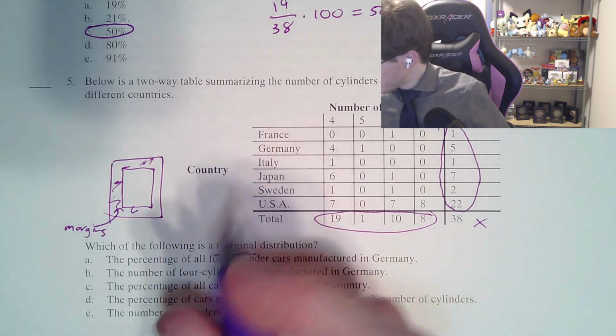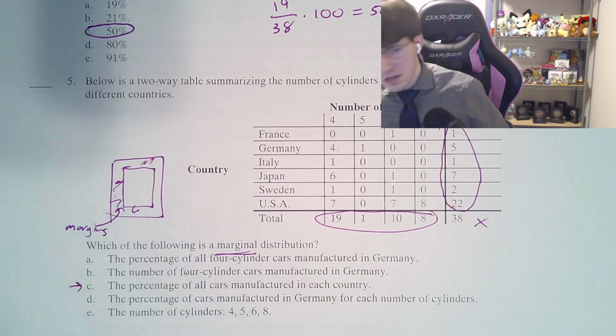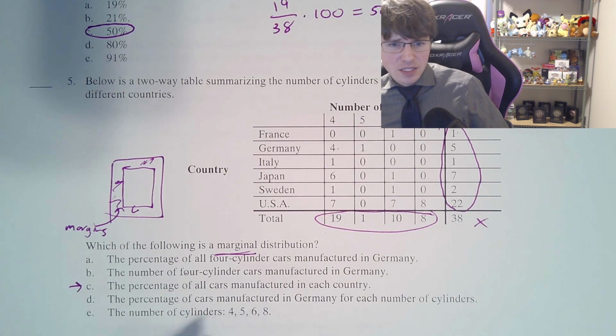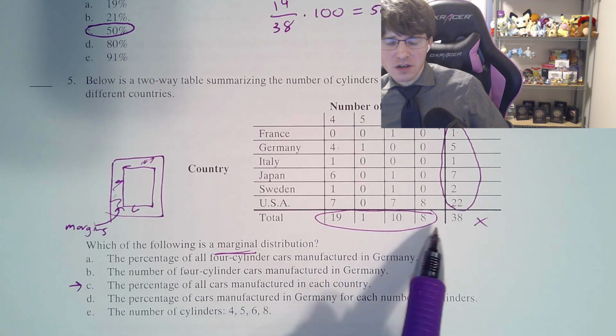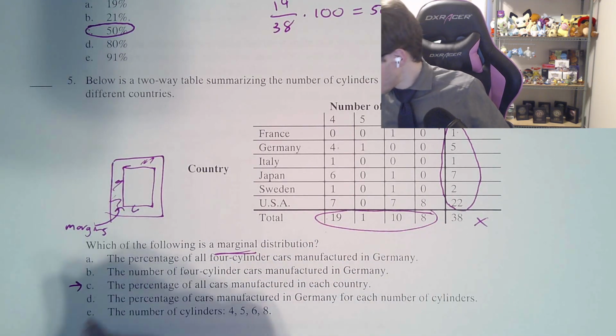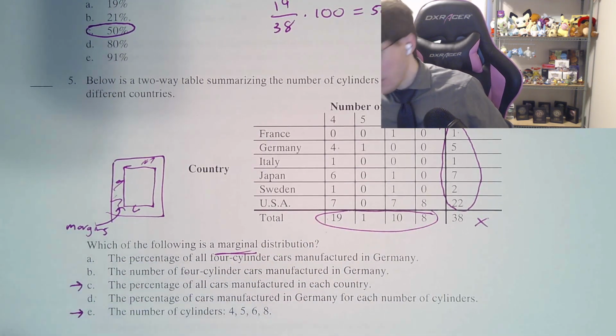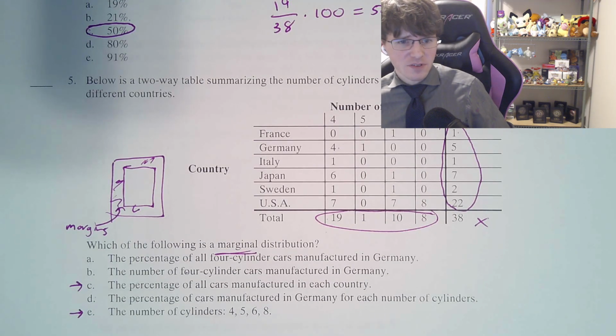The answer key does say that this is the correct answer, but the answer I think is correct is the actual number of cylinders, the 4, 5, 6, and 8 over here, or that you could just say that it's not the correct answer. So in this one, I would actually argue that either one of these is fine.